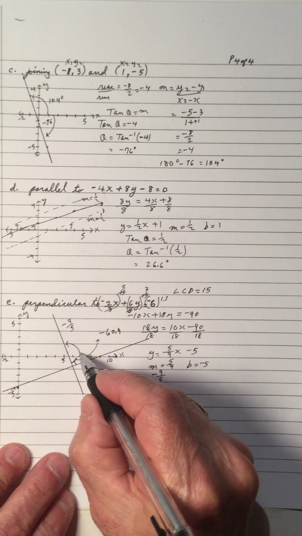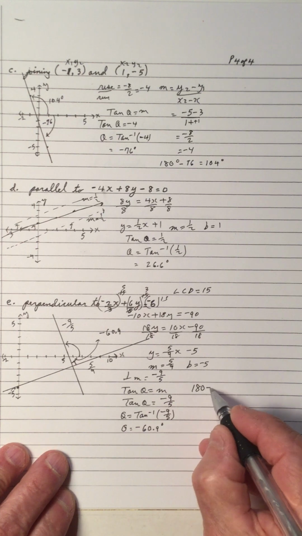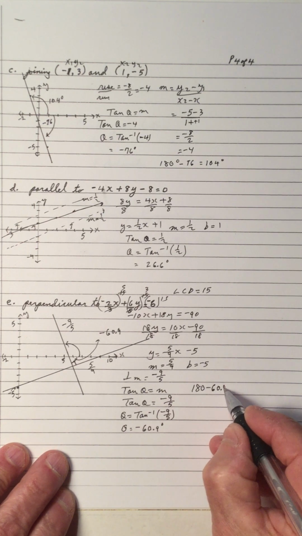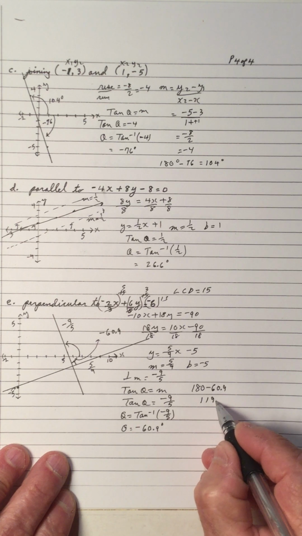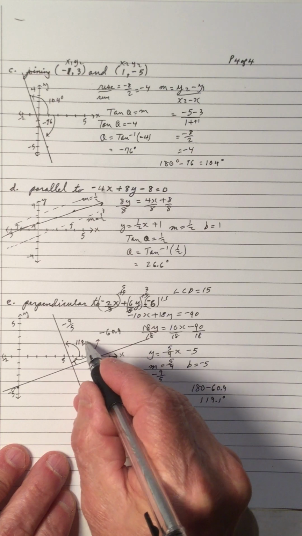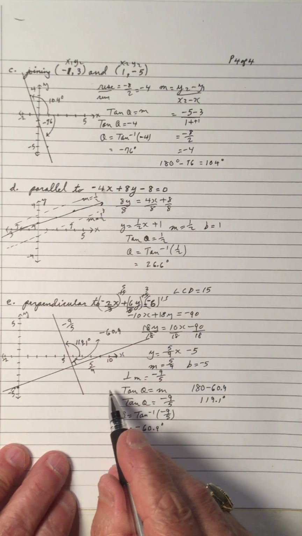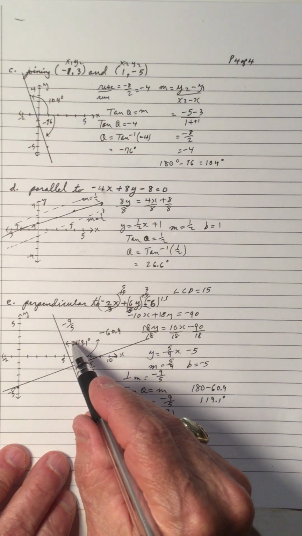But the angle of inclination is an obtuse angle. So 180 subtract 60.9, the angle is 119.1 degrees. Again, it's perpendicular to this line, so it has a negative reciprocal slope.